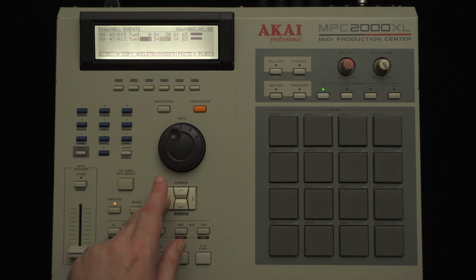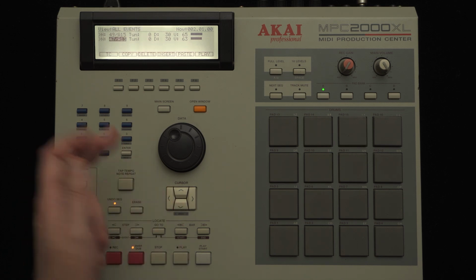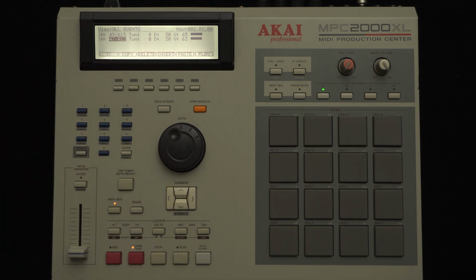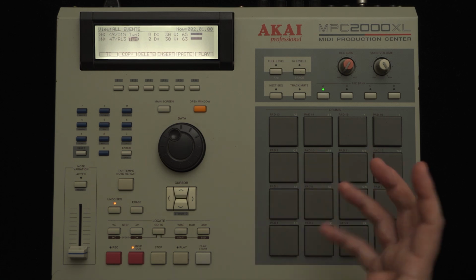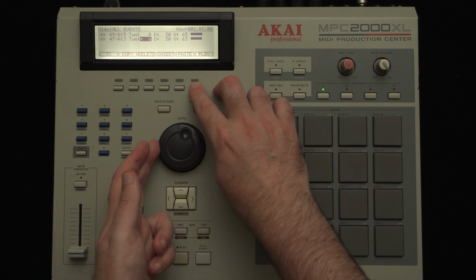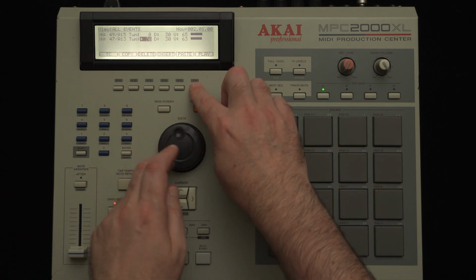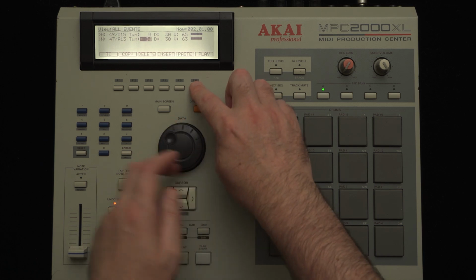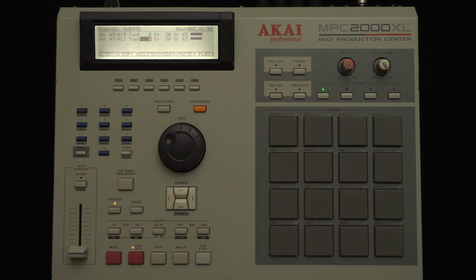All the way left, we have the note numbers that are represented by the letter N that you can see there. Unlike MIDI tracks, notes actually have a tune field, which gives you the ability to adjust the tuning of that particular pad at that moment in time without affecting the drum program. So if we were to dial in a little bit of a change, or just go back to 0.